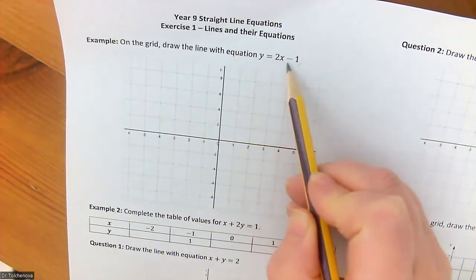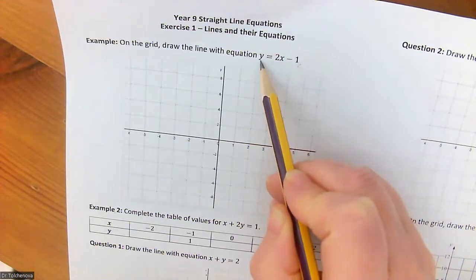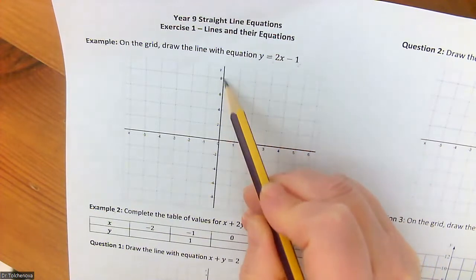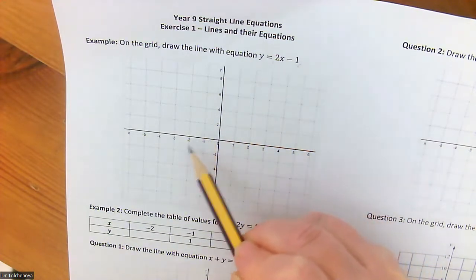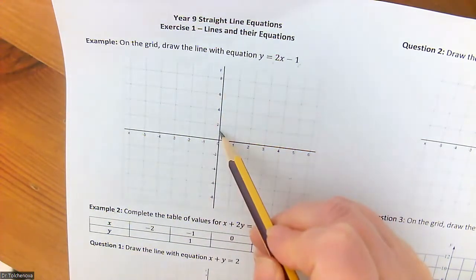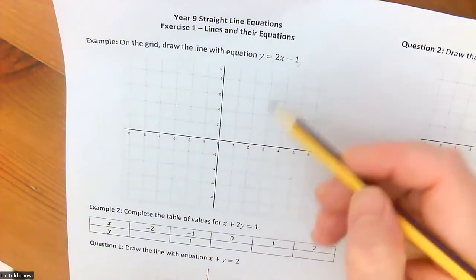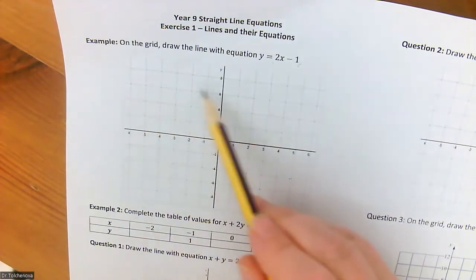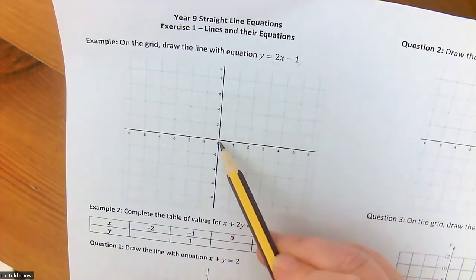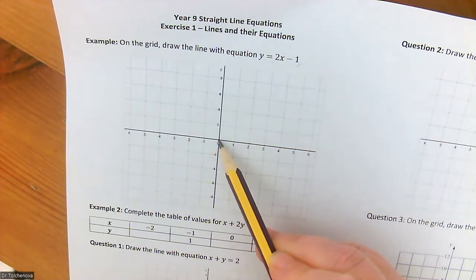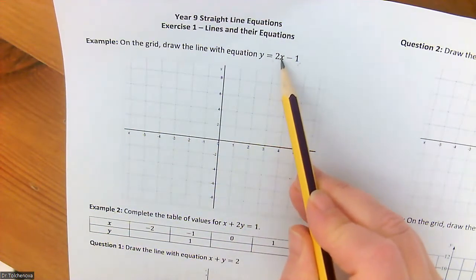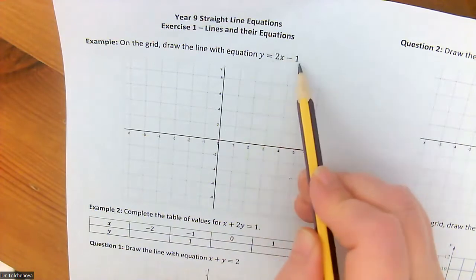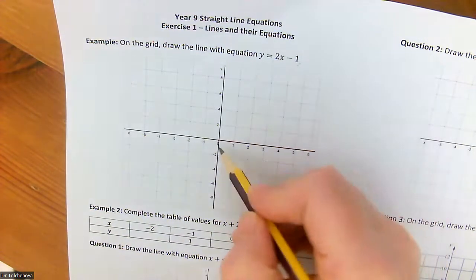From the equation, you can see that the y-intercept of this line is (0, minus 1). The y-intercept is the point on the y-axis where a straight line crosses the y-axis. If a line is not parallel to the y-axis, then there will be a point where the line will cross the y-axis. At that point, the x coordinate is going to be 0. So when x is 0, 2 times 0 is 0, and y is going to be minus 1. So from the equation, you can see straight away that the y-intercept is (0, minus 1).